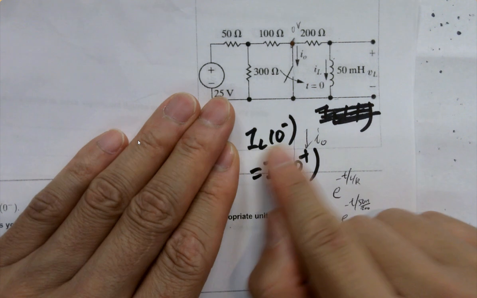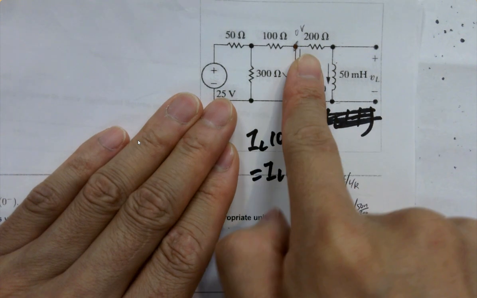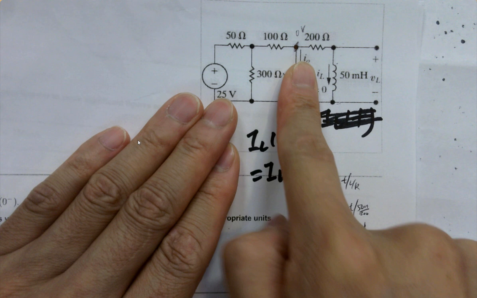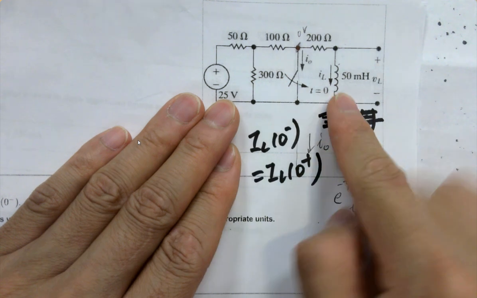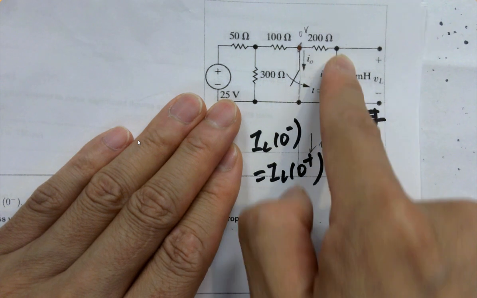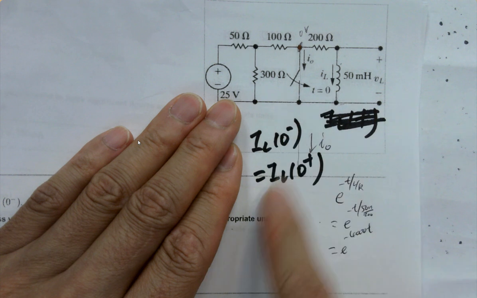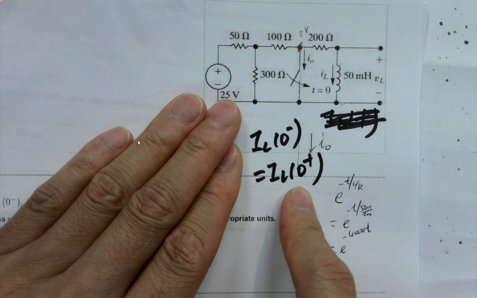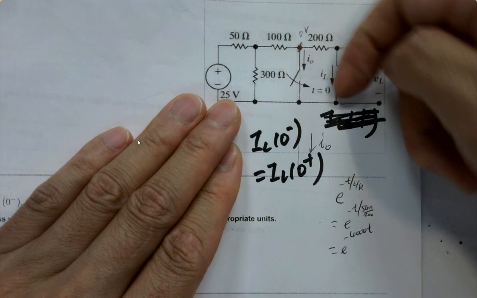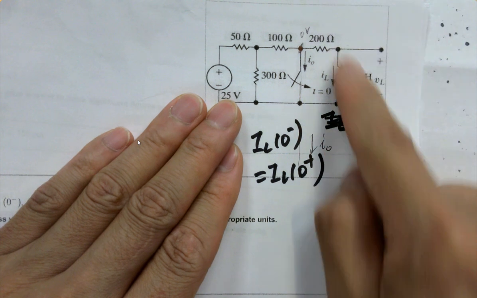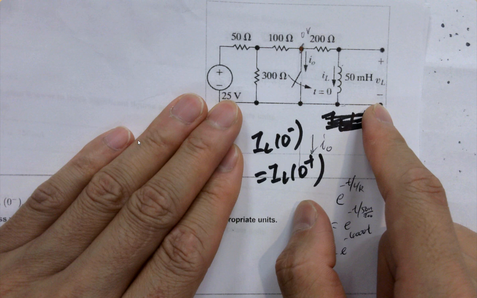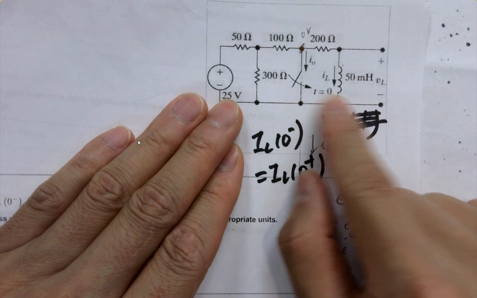So do you know IL 0 minus? Yeah, it's just a calculation. A voltage source with several resistors, right? This is the wire. So definitely you know this. So if you know this, you know this. You got a current here, flowing to where? Here? No, it's open circuit. Flowing to here? Yes.